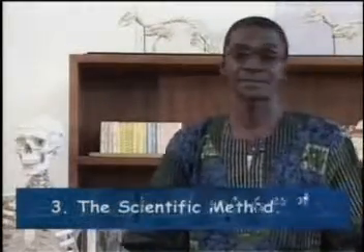We also looked at the scientific method of studying biology. We said the scientific method is a series of methods that one follows to determine or to get facts or conclusions about a situation.